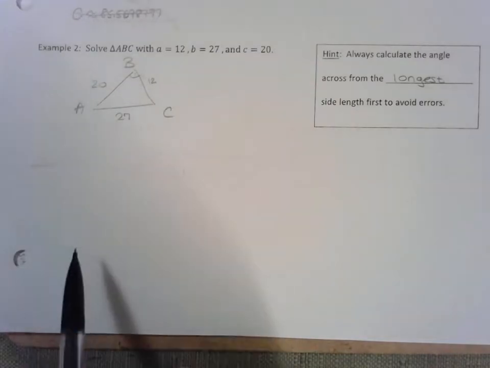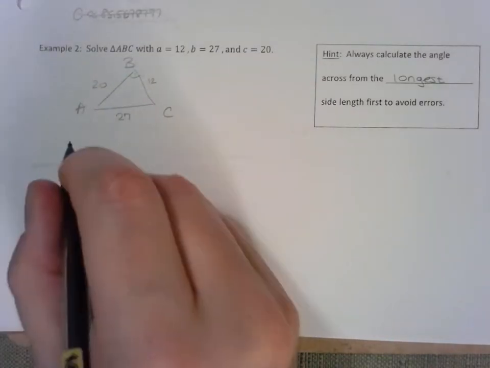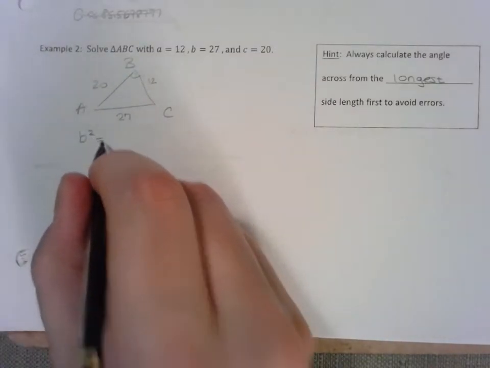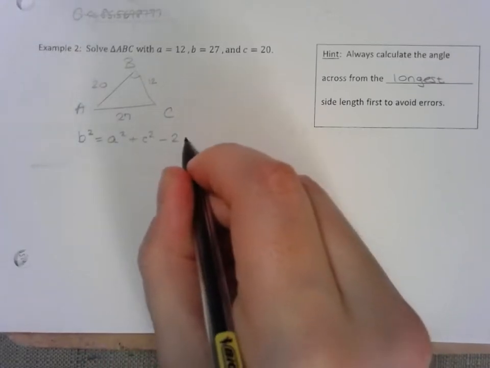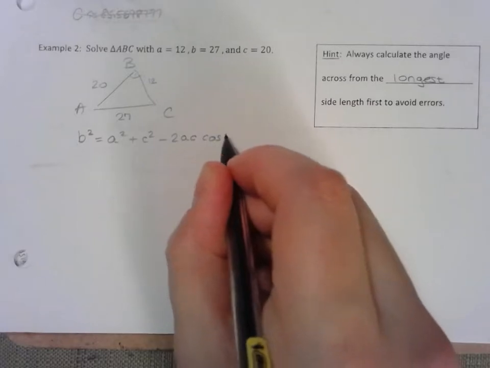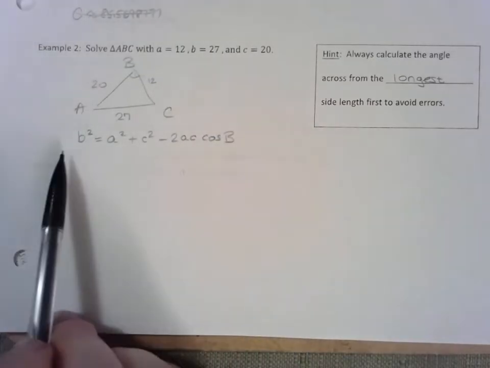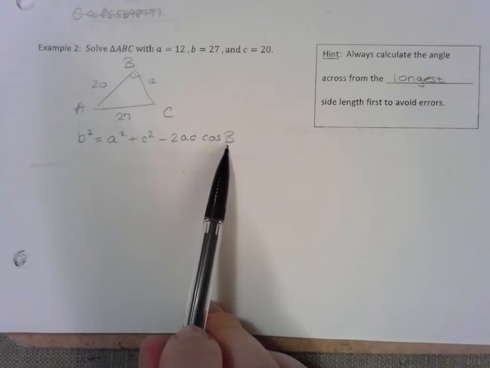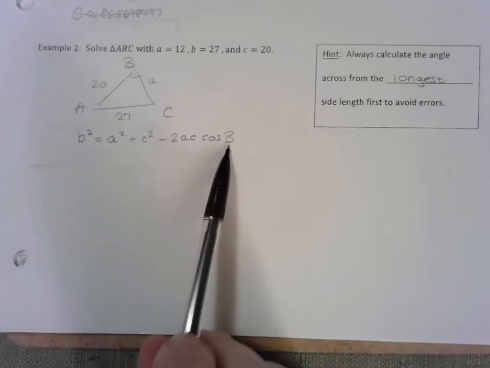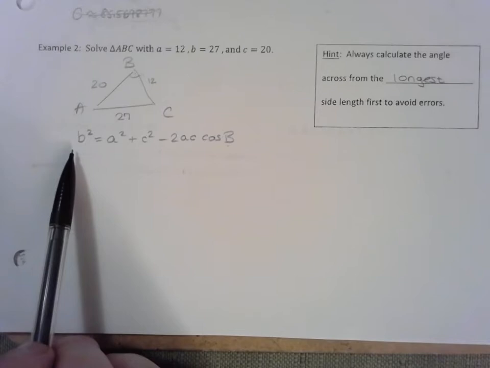So here goes. What I want to do is set this up. So I'm going to do b squared equals a squared plus c squared minus 2ac cosine b. This is the formula that I want to use. I want to find the value of the angle for b. So if we're finding angle b, that angle is on the right, which means its side length is all the way across the equation on the left.